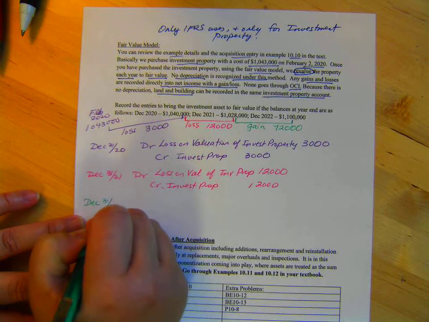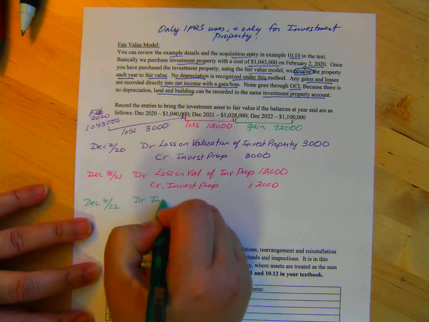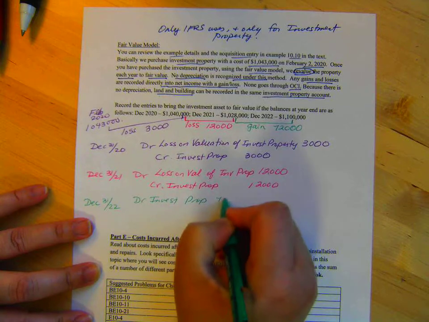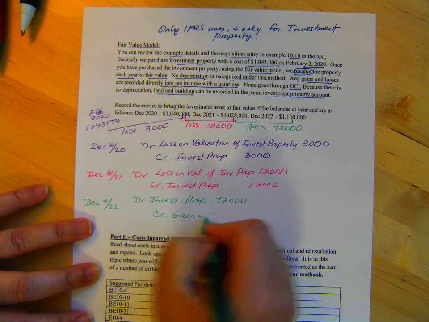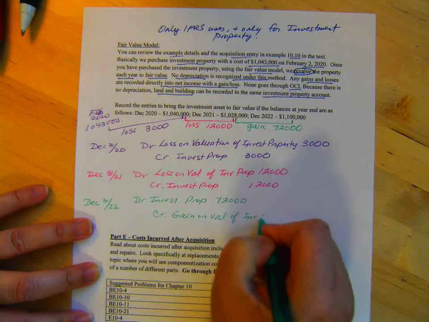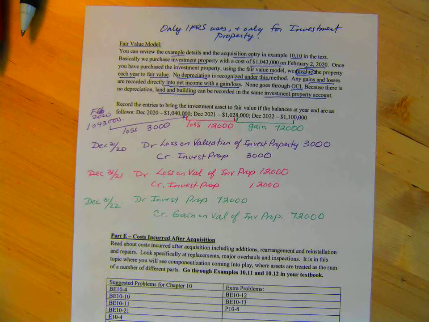So, December 31st, 2022, this time we have a gain. So we're going to debit investment property for 72,000 and credit gain on valuation of investment property or whatever the proper account is. So, how did you do? Easy, right? You figure out the gain and loss between the 2 years. There's no depreciation, so you don't have to close any accumulated depreciation accounts. And you just record that, and it's always at fair value.